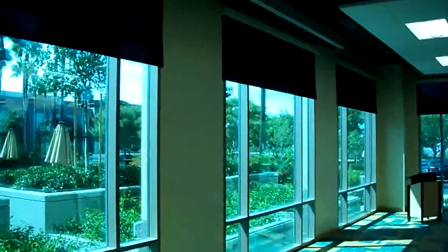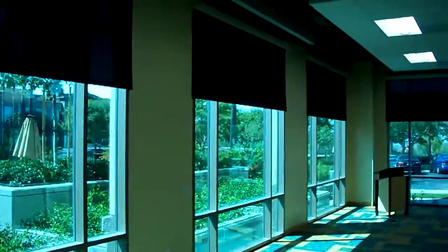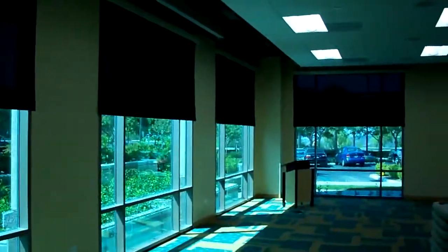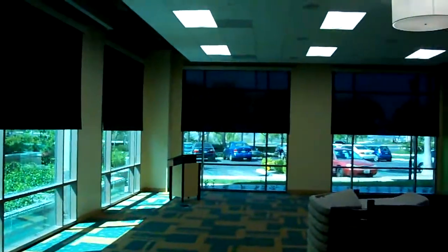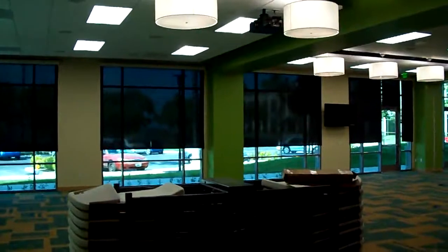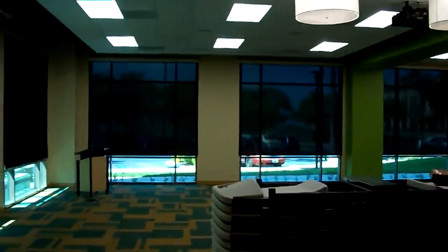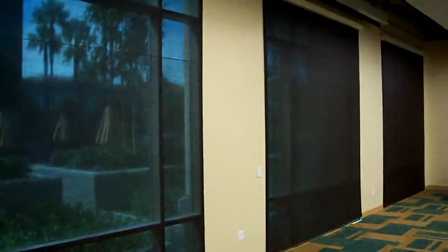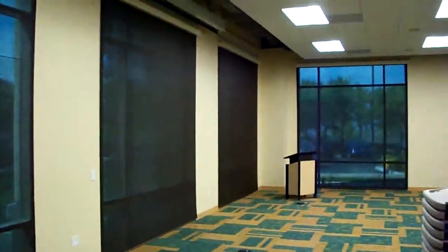Go back, push the wall switch down, and there you have it. All the shades in the room are going down. And it creates a nice setting. We have a 1% material on here, so it creates a nice setting where the clients can still see outside, but yet it darkens the room up enough in order to see a good presentation.